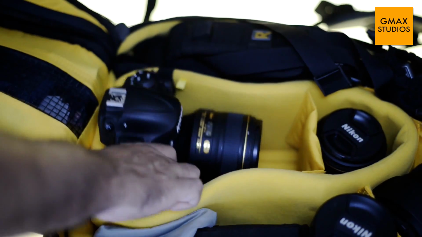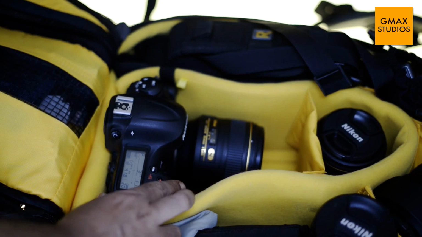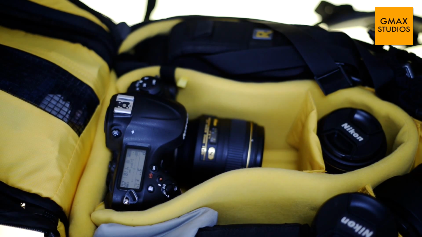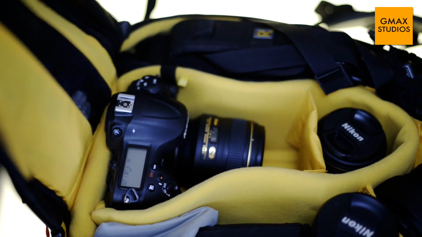I usually don't shoot in the program mode, but what I try and do is, when I keep my camera in the bag, I switch it to the program mode. So in that case, if I need to take my camera out and shoot something at a moment's notice, I know that my camera is ready.